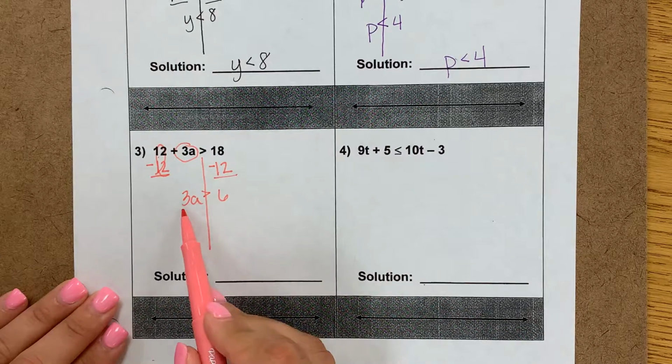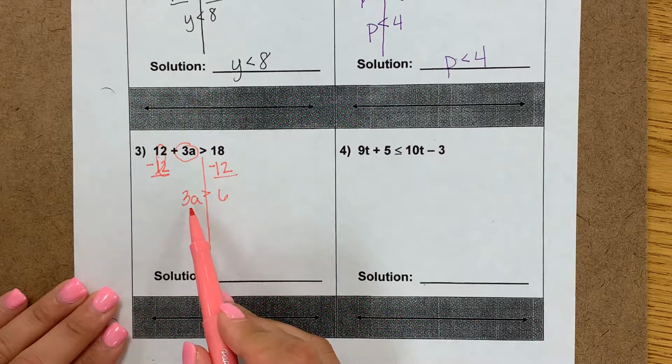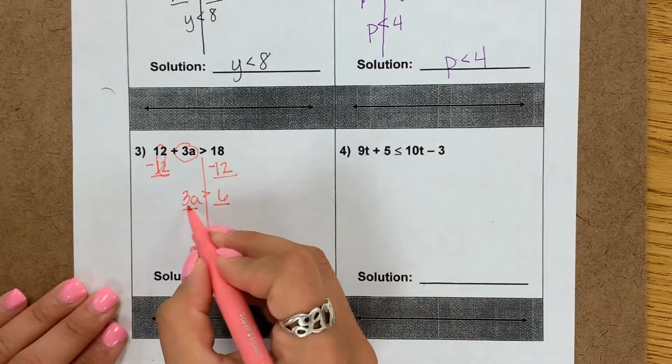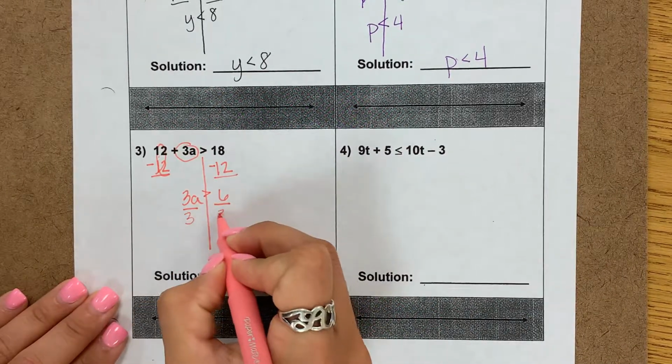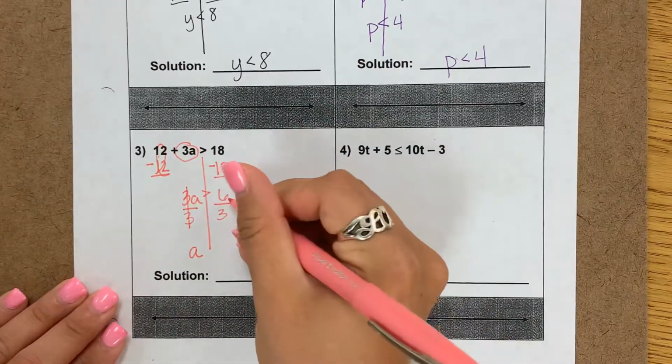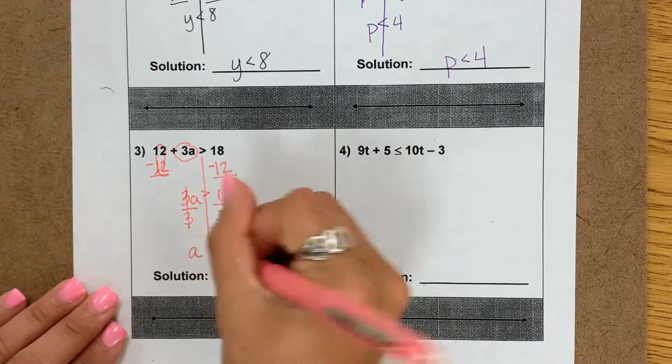Our next step, we have 3 and a together. That means they're being multiplied. We have to do the opposite, which is division. We divide both sides, but we're trying to get rid of the 3. These 3's cancel each other out, so we're left with an a. 6 divided by 3 gives us 2.